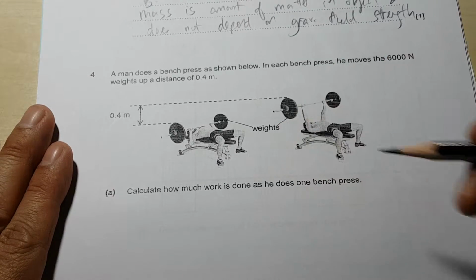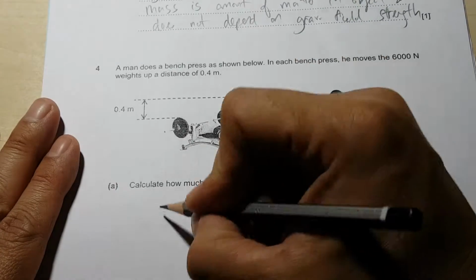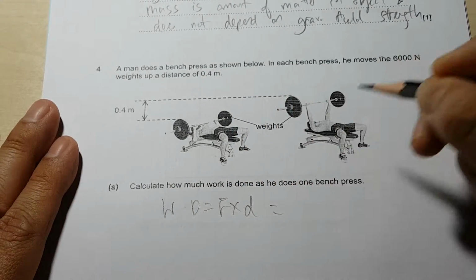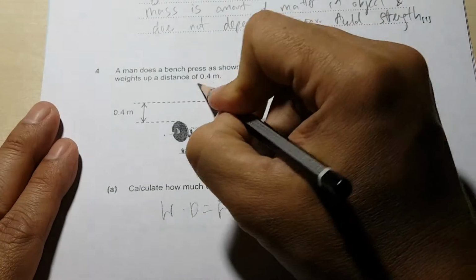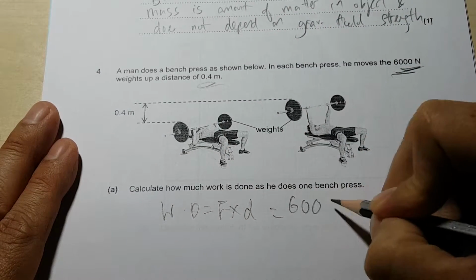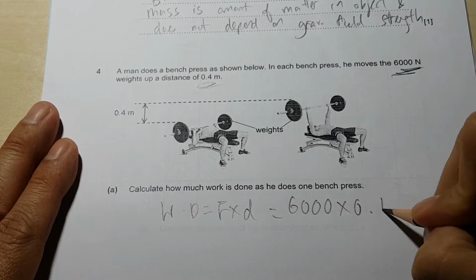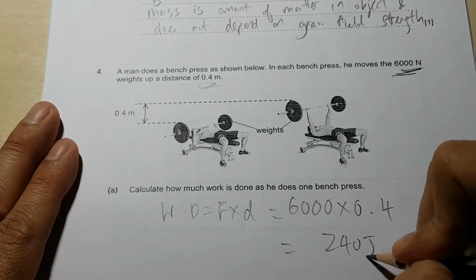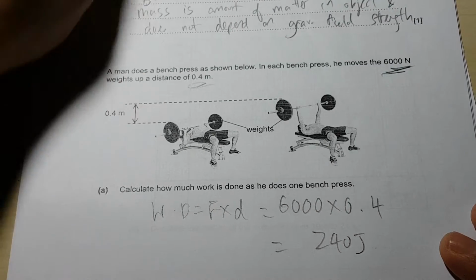Okay, question 4a, this was quite well done. Work done is simply force times distance. Force, they have already given you, over a distance of 0.4 meters. So 6,000 times 0.4 gives us 240 joules. Okay?